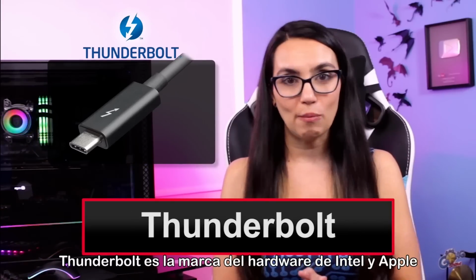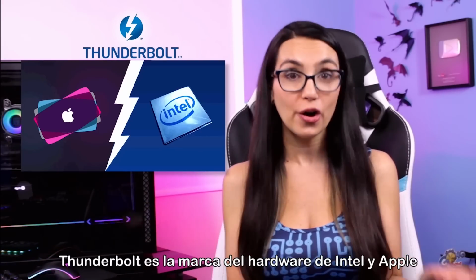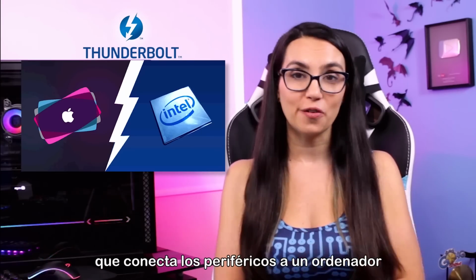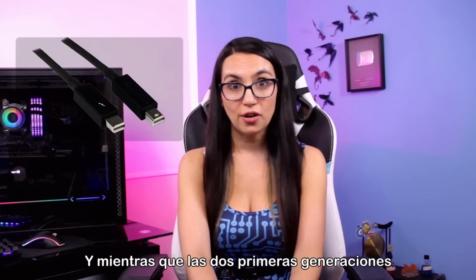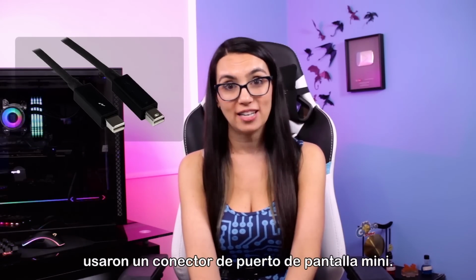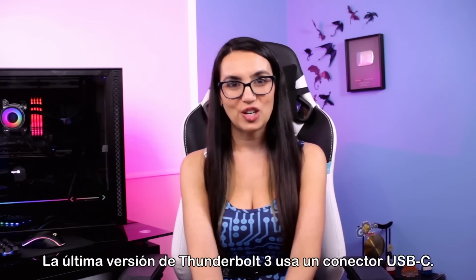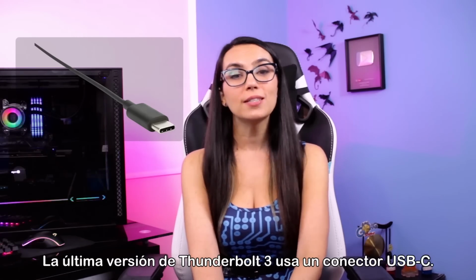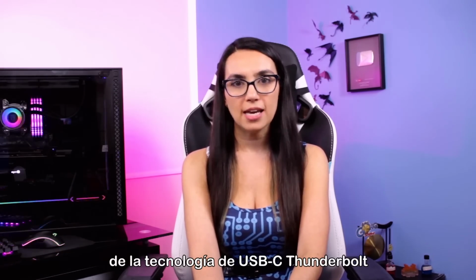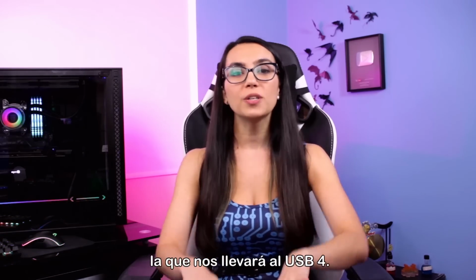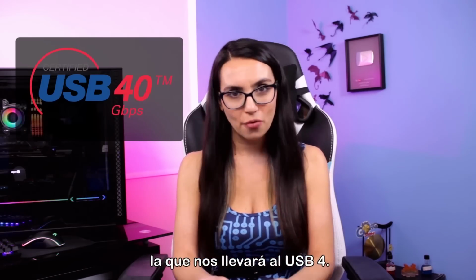Thunderbolt is the brand name for Intel and Apple hardware connecting peripherals to a computer. And while the first 2 generations used a mini DisplayPort connector, the latest version, Thunderbolt 3, uses a USB-C connector. It is precisely this combination of USB-C Thunderbolt technology which will take us into USB 4.